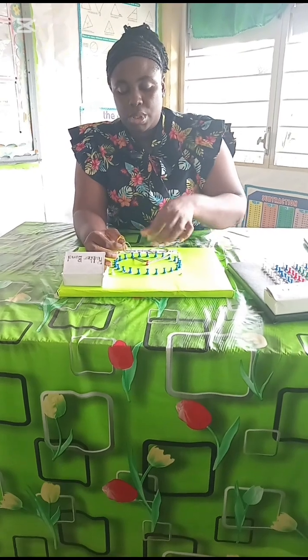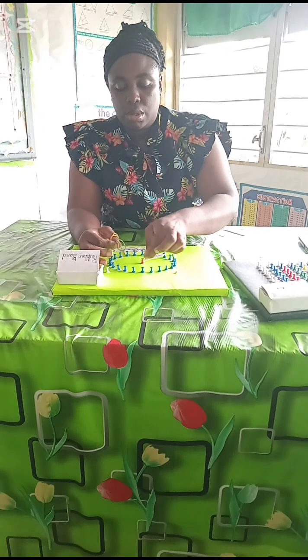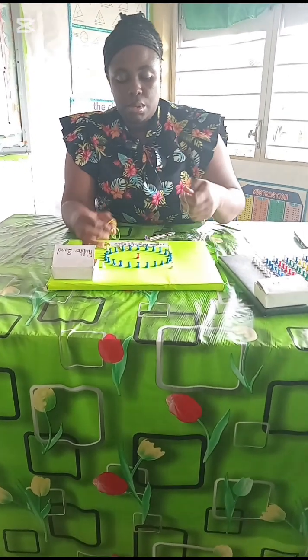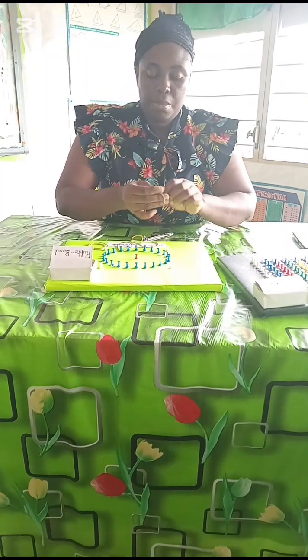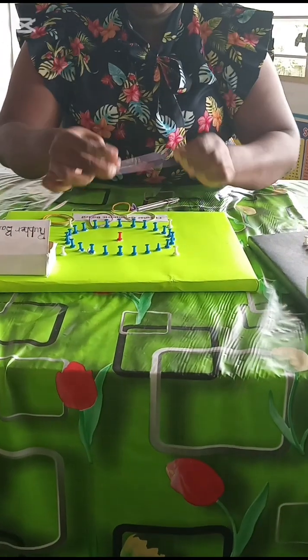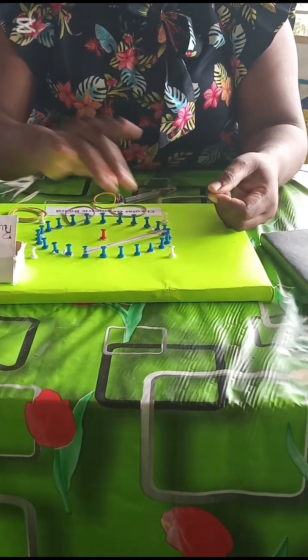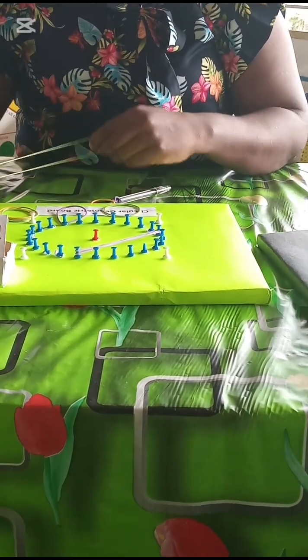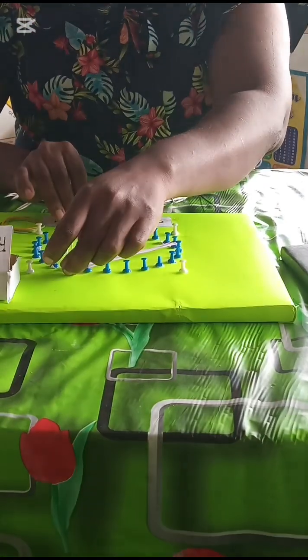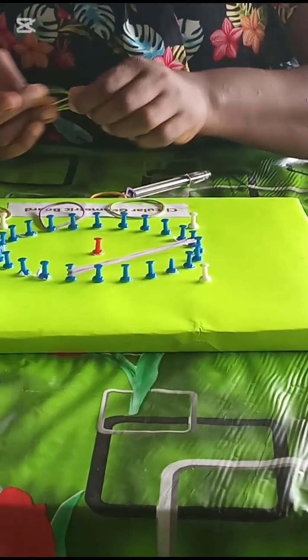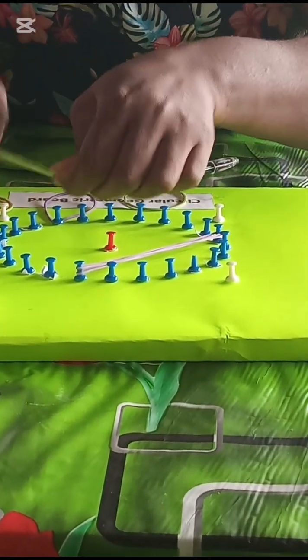If it passes through the center, it is not a chord. The chord is a line that does not pass through the center. So this could be the chord. This could be the chord. As long as it does not pass through the center, it's considered a chord.